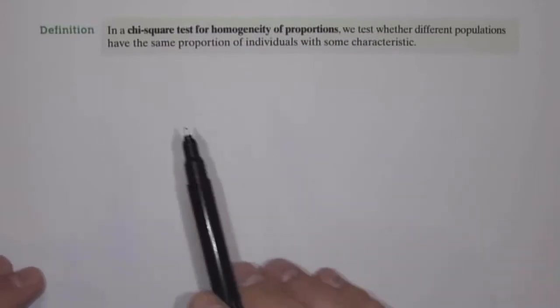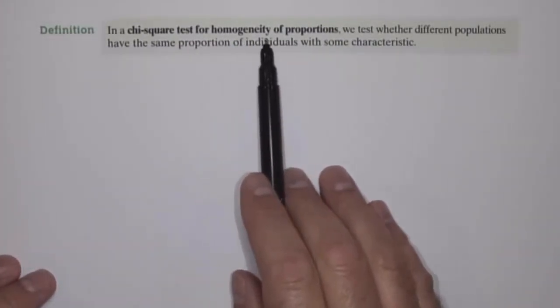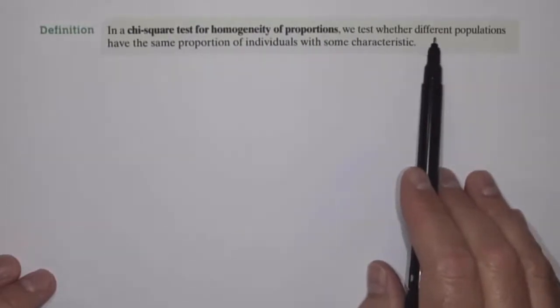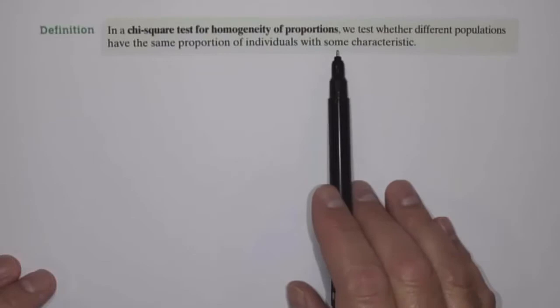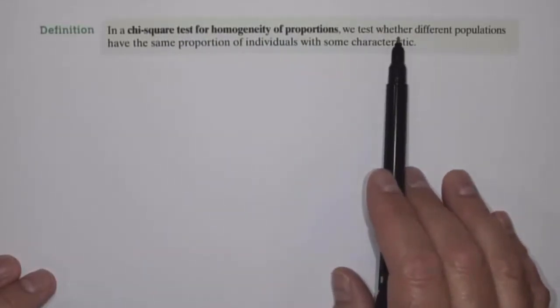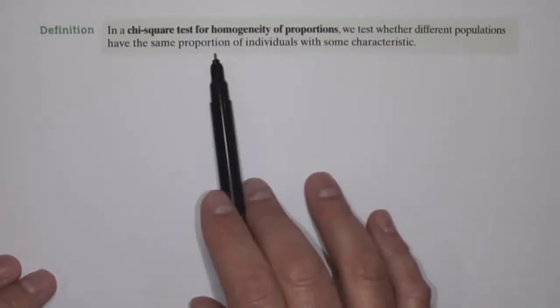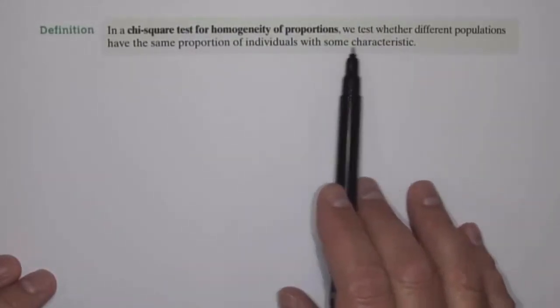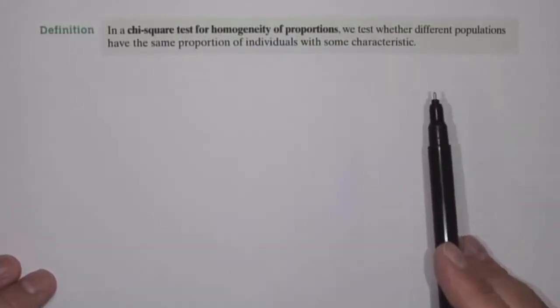In this video, we're going to conduct a chi-square test for homogeneity of proportions. So, definition. In a chi-square test for homogeneity of proportions, we test whether different populations have the same proportion of individuals with some characteristic. So we're going to have different populations, and we're going to be checking to see, are the proportions of individuals with this characteristic the same? Are they homogeneous? Or are they different?